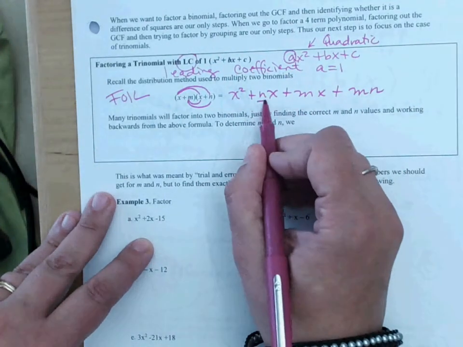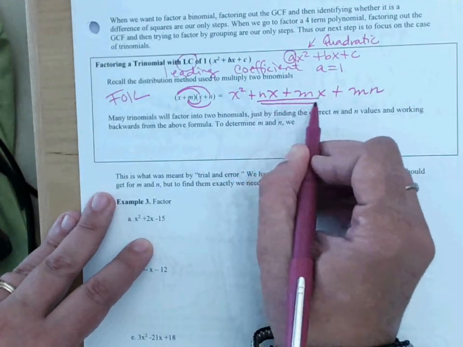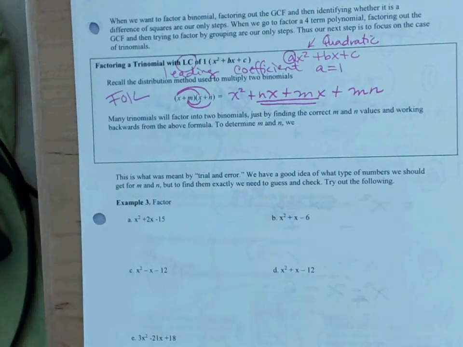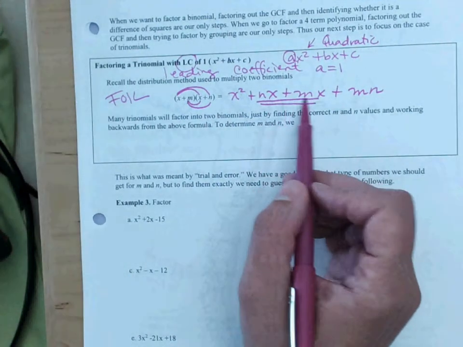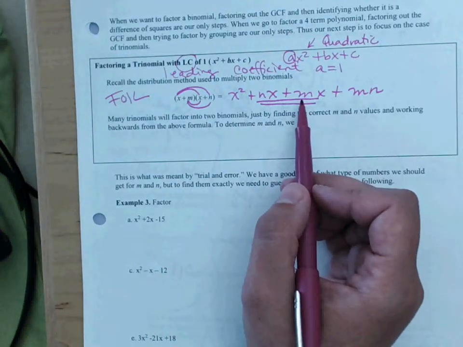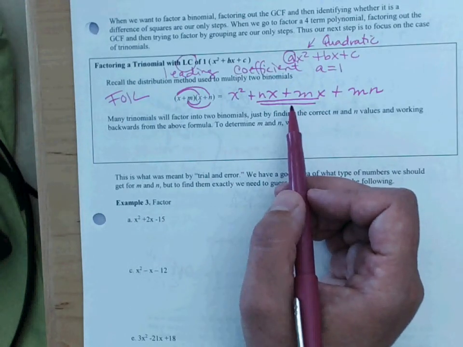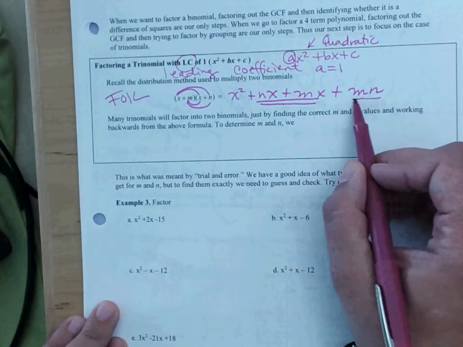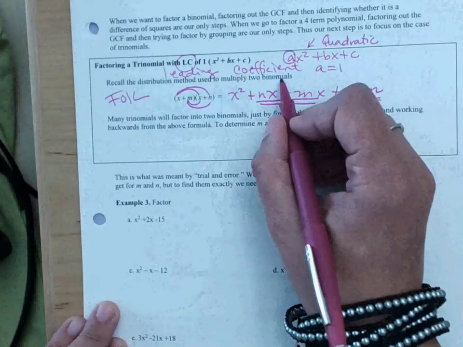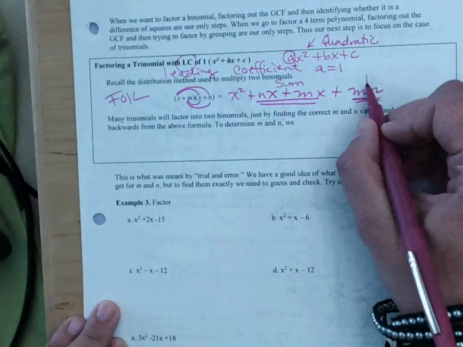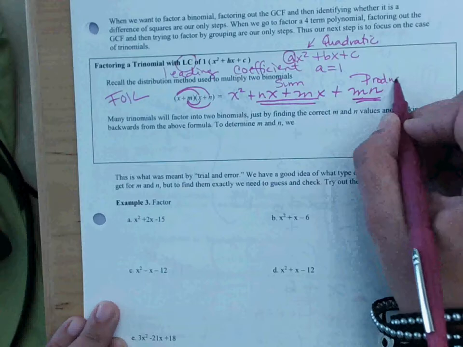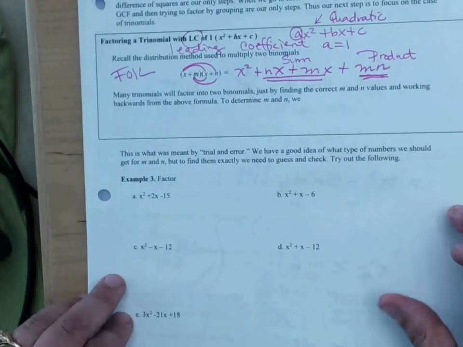So our middle two terms are what we call like terms. And those two numbers, the m and the n, are going to add together, right? That's where we got the idea, on the last problem, where we were adding those two numbers together, m and n. And then for the last one, we're multiplying them. So here's the sum, and here's the product of m and n.